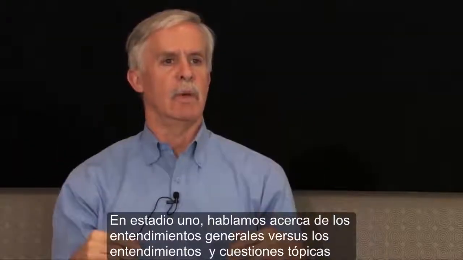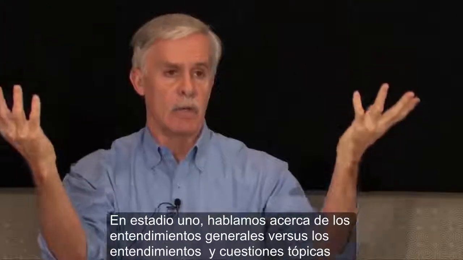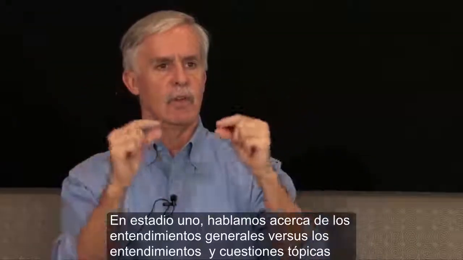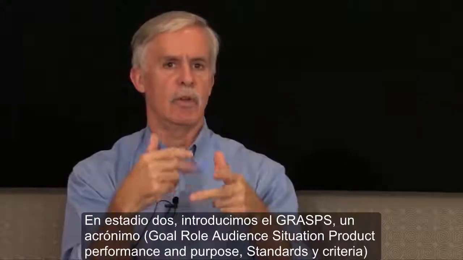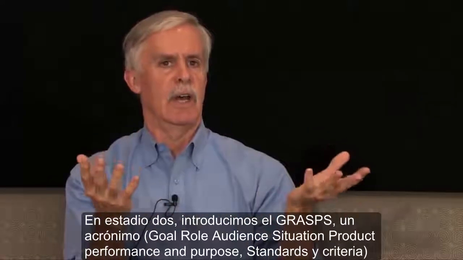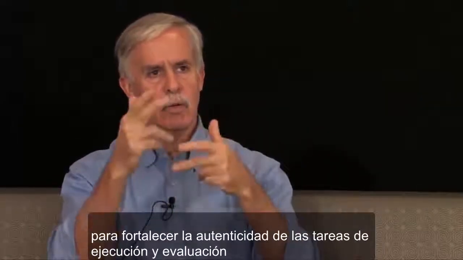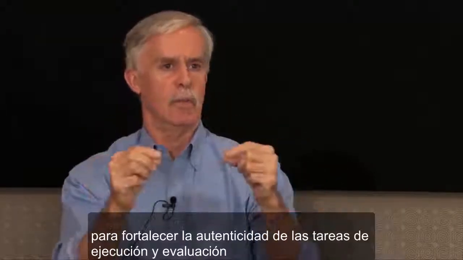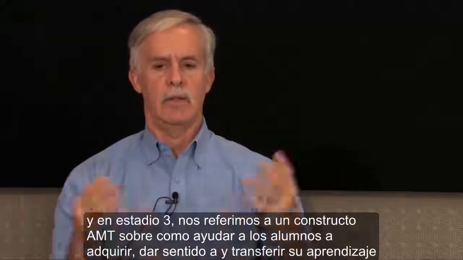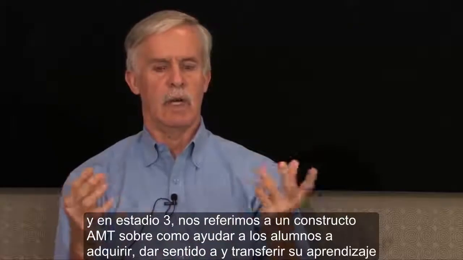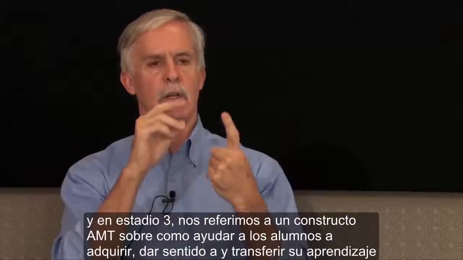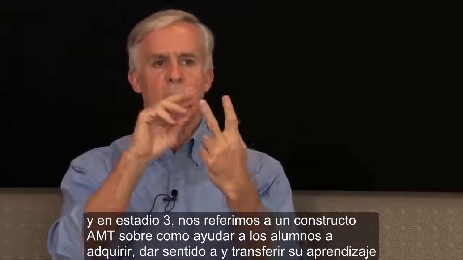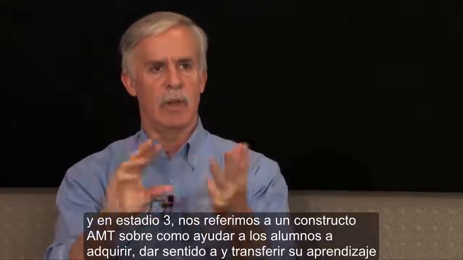In stage 1, we might talk about, or we do talk about, overarching understandings versus topical understandings and questions. In stage 2, we introduce the GRASPS acronym to build in more authenticity into performance tasks. And in stage 3, we get into a construct that we refer to as AMT, ways of thinking about helping students acquire, make meaning, and transfer their learning.